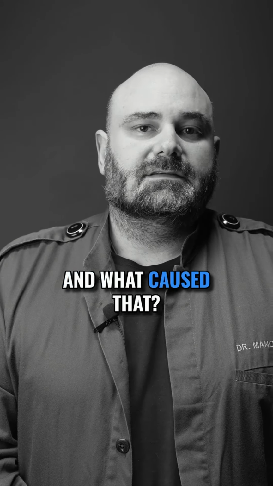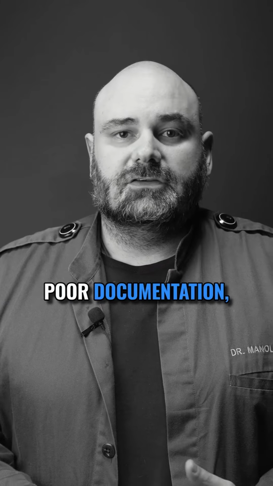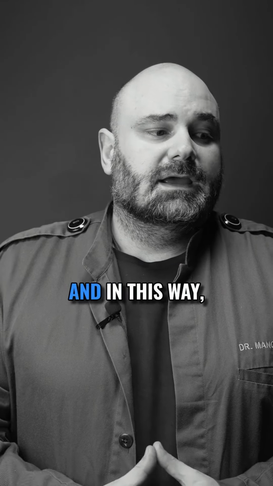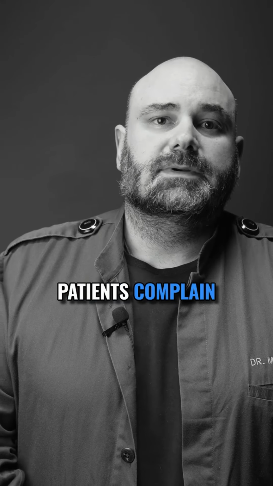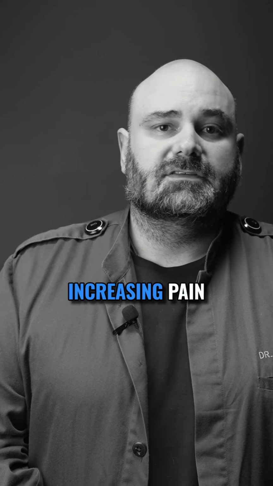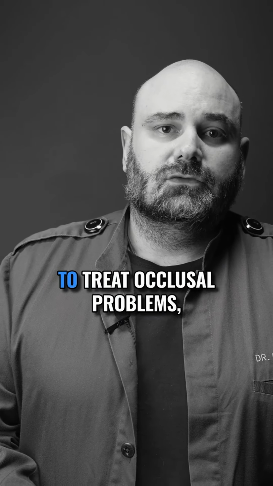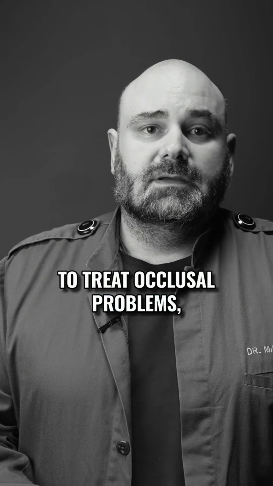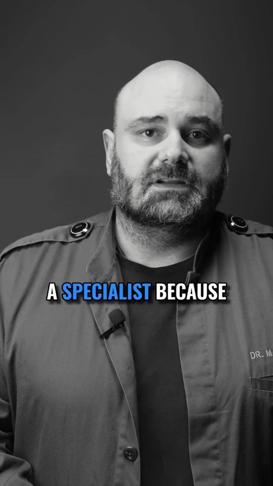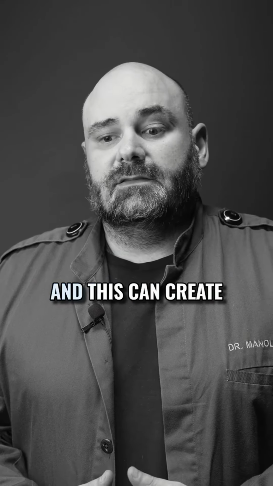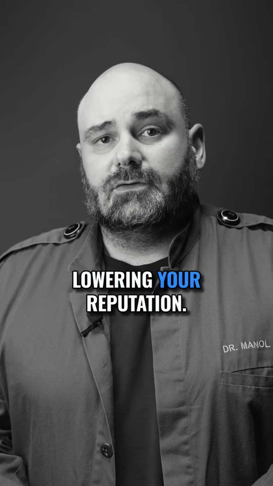And what caused that? Poor documentation, poor X-ray analysis, poor treatment planning, and in this way most of the time patients complain of increasing problems, increasing pain and a decreasing range of opening. So I would say a few things to my colleagues. If you're not trained to treat occlusal problems, please refer your patient to a specialist, because this can create a lot of problems for your practice and lower your reputation.